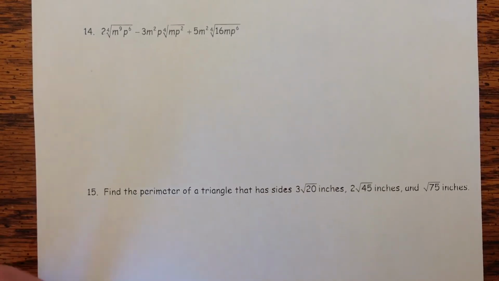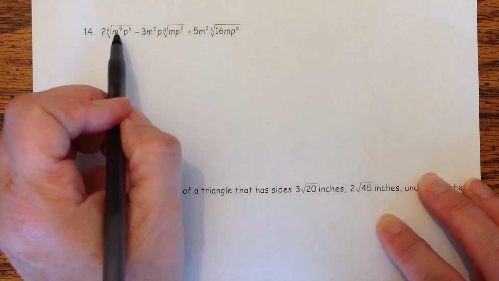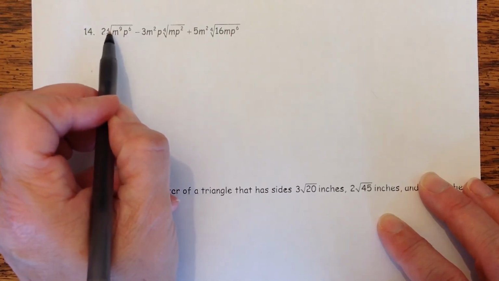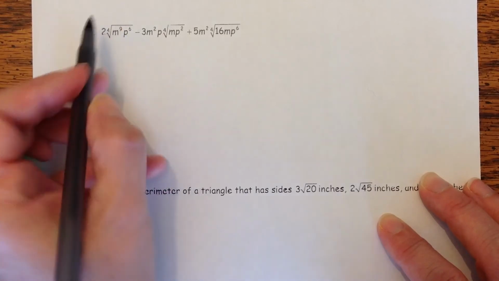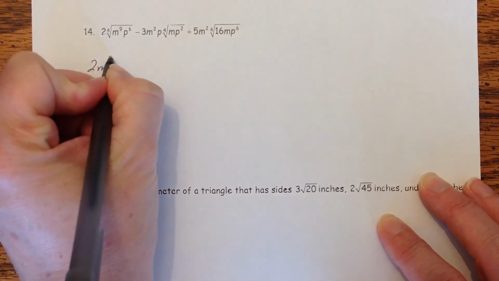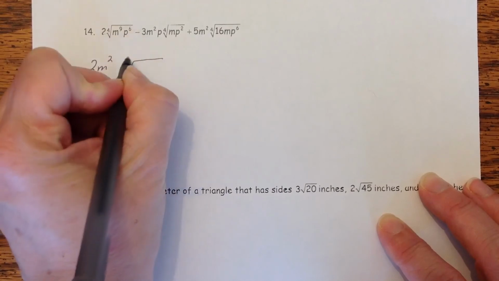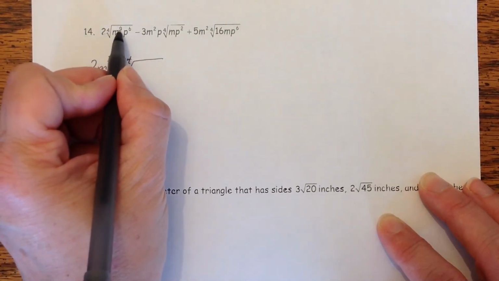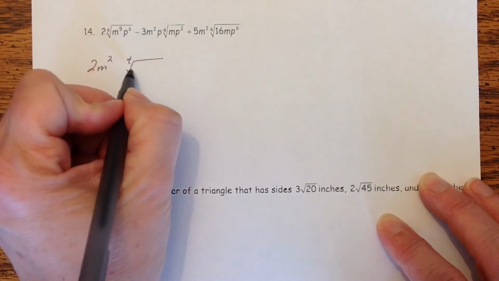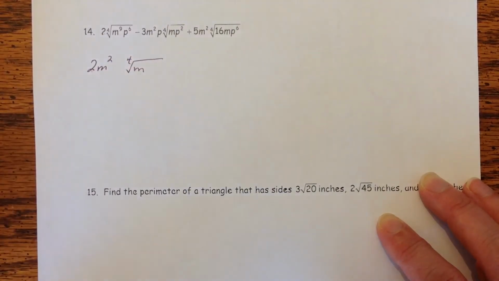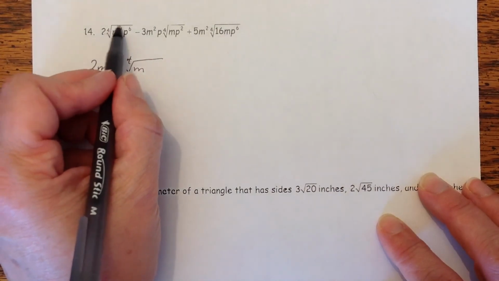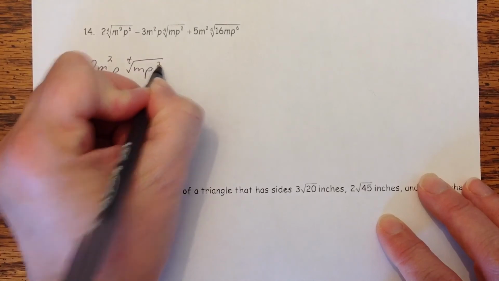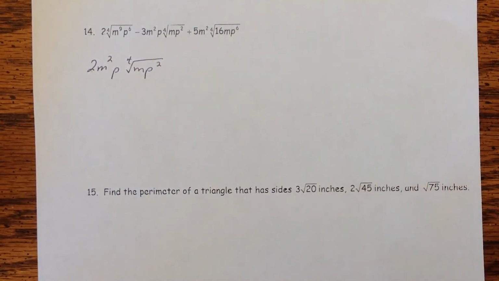To do 14, all we have here are variables with powers, so we're going to divide the powers by 4. 4 goes into 9 twice, so I get 2m squared. I'm going to give myself a little room because I have the p to also deal with. 2 goes into 9 twice to get to 8, but I have a remainder of 1, so there's an m left behind. 4 goes into 6 once with a remainder of 2, so I get a p squared also left behind.